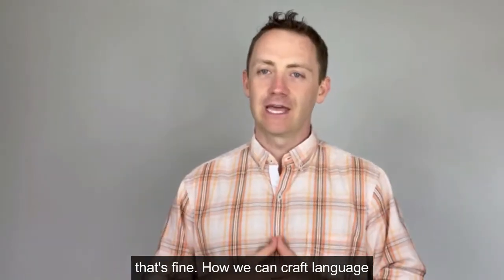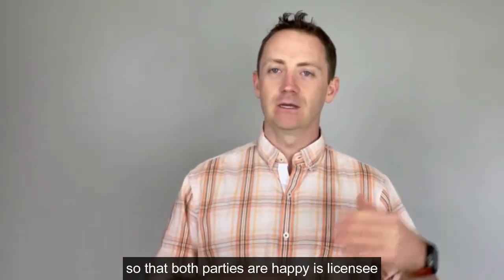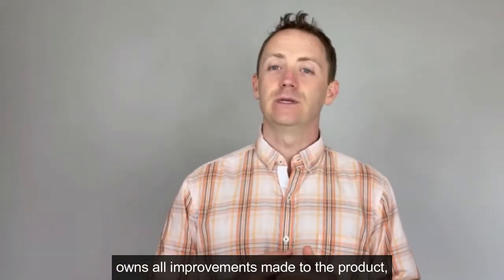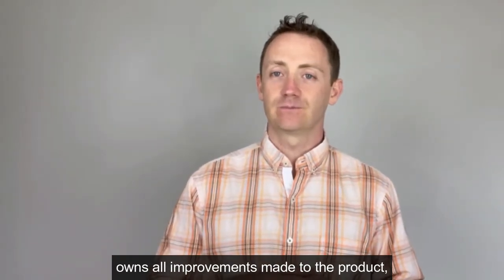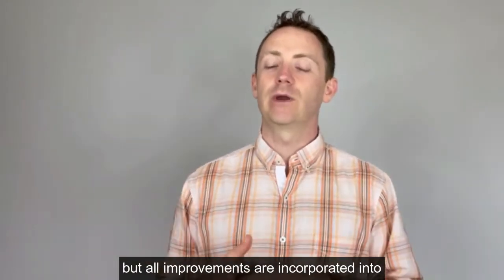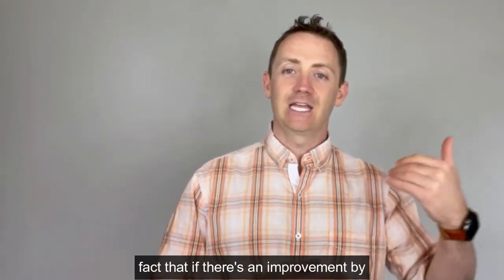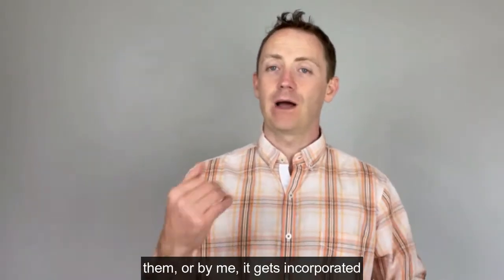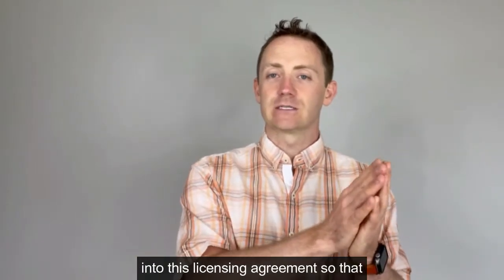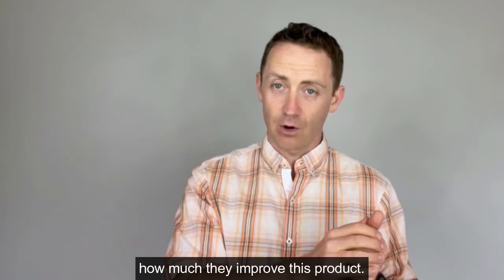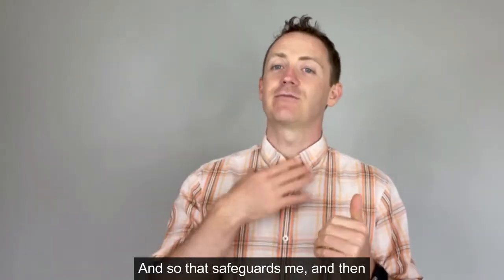How we can craft language so that both parties are happy is: licensee owns all improvements made to the product, but all improvements are incorporated into this licensing agreement. So meaning if there's an improvement by them or by me, it gets incorporated into this licensing agreement so that I will continue to get paid no matter how much they improve this product. And so that safeguards me.